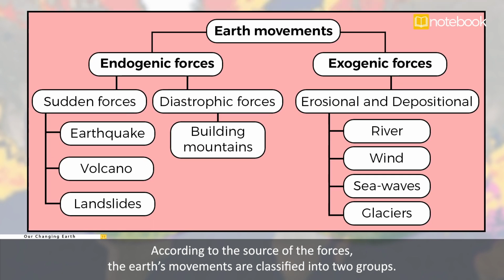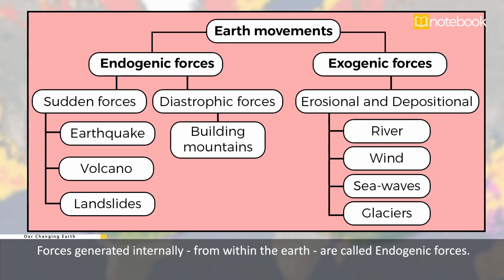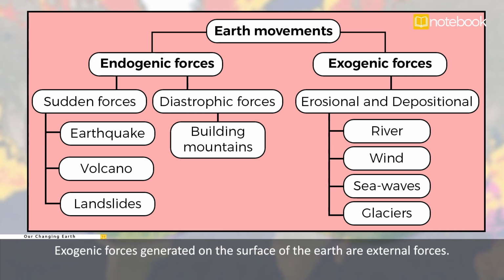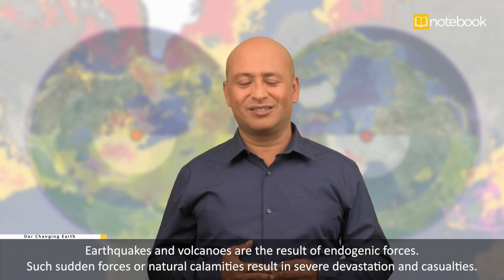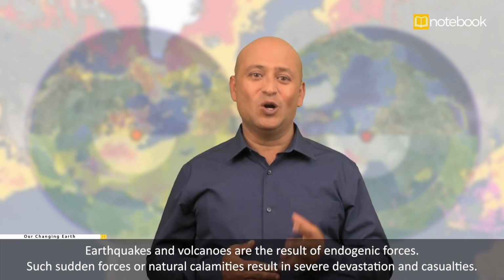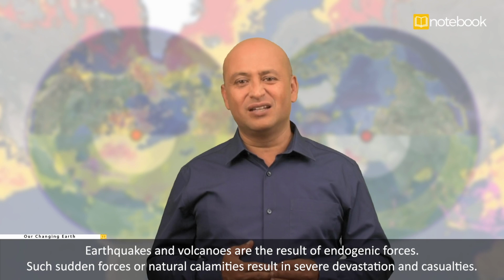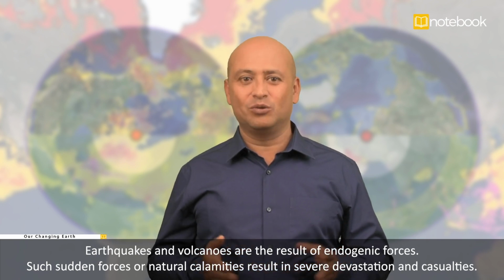According to the source of the forces, the earth's movements are classified into two groups. Forces generated internally from within the earth are called endogenic forces. Exogenic forces, generated on the surface of the earth, are external forces. Earthquakes and volcanoes are the result of endogenic forces. Such sudden forces or natural calamities result in severe devastation and casualties.